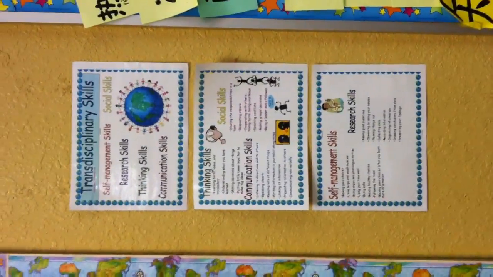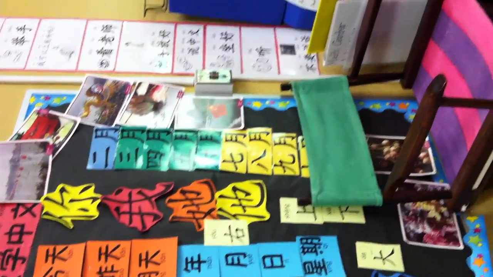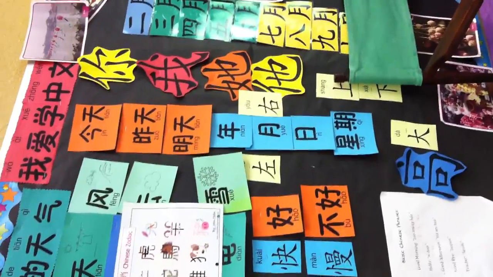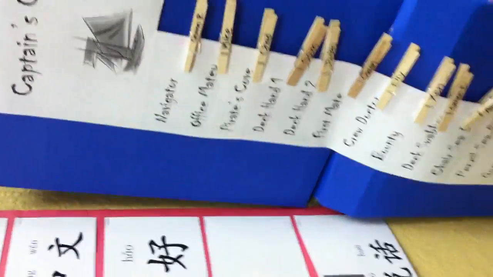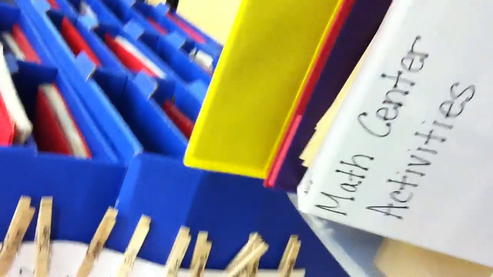These are our transdisciplinary skills that we try to involve in all of our thinking. This is one of our Mandarin boards. These are our classroom jobs. Each week we switch jobs. The students have a different responsibility. This is also our center bucket. When we have centers, there are different activities in here that students get.